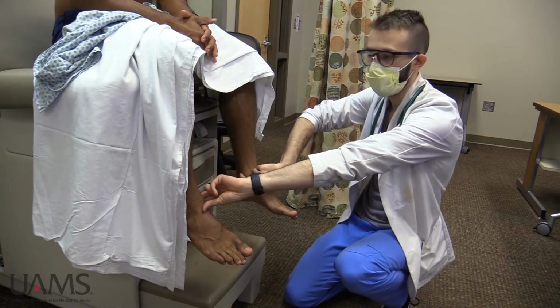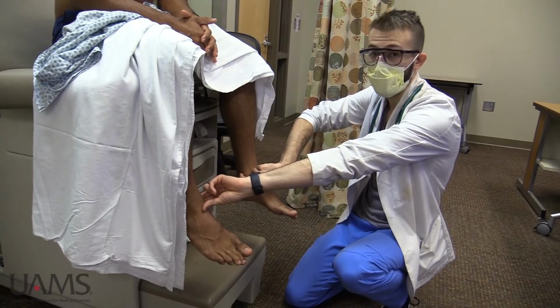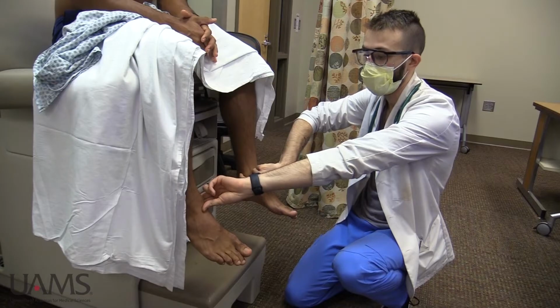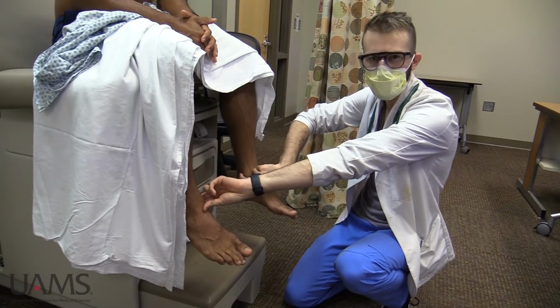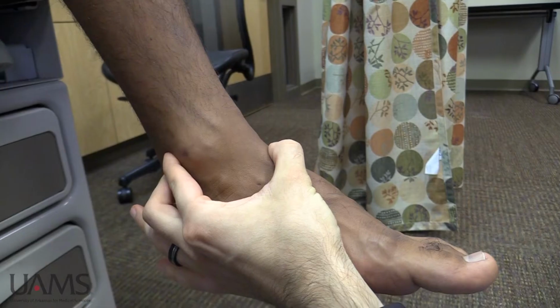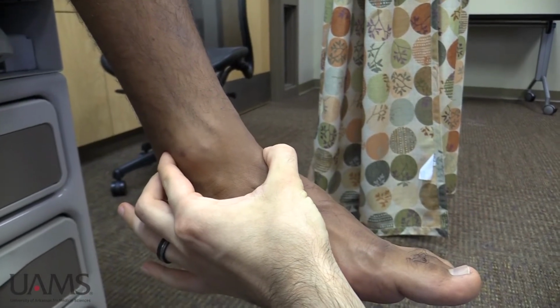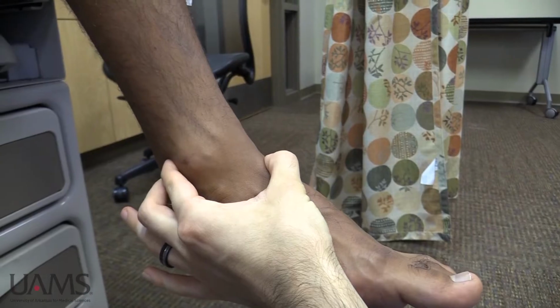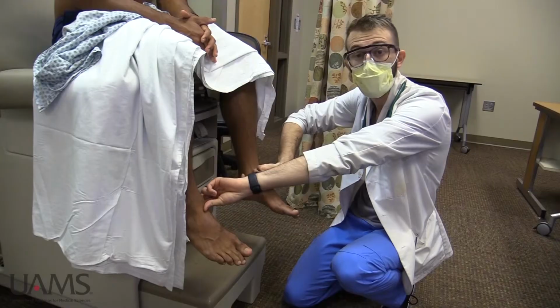It's important to do this bilaterally so you can compare, but you're feeling for the rate, the rhythm, and the strength of the pulsations. These can be particularly difficult to find on more obese patients. Ahmad is, again, generally fit and healthy, so his are pretty palpable.